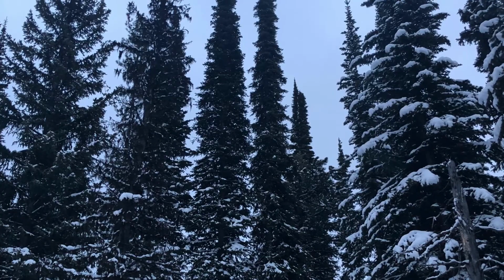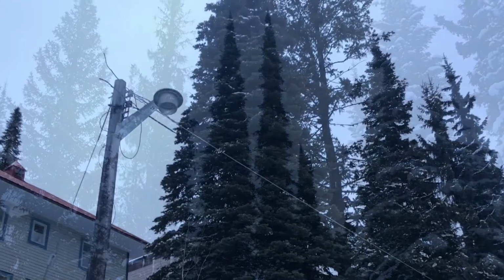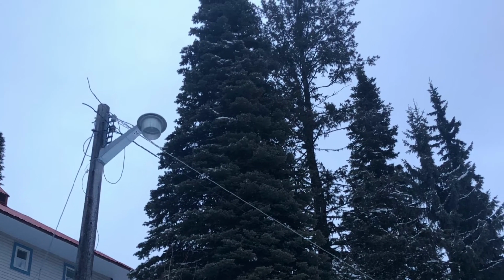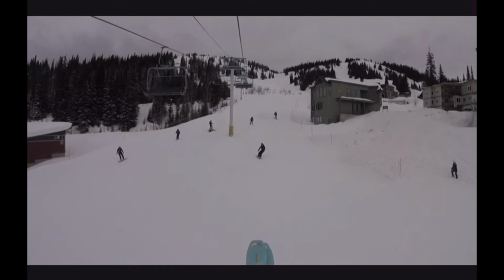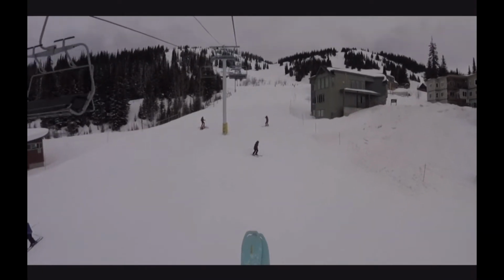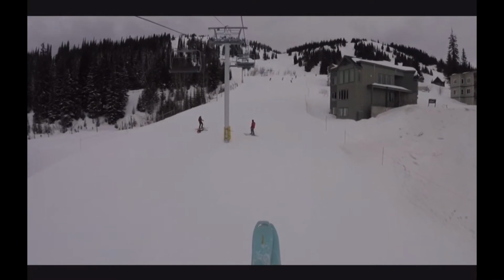The shape of the trees as we got higher in elevation were much more conical and spiral-like, these two examples that I'm showing now. The trees at the very top of the mountain are also a lot shorter than the rest of the mountain because of the high elevation.